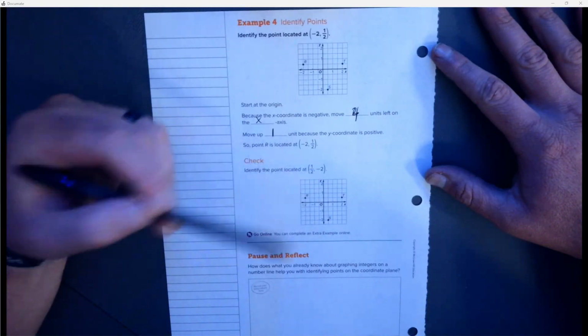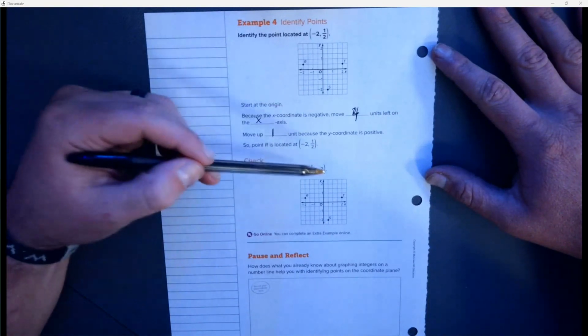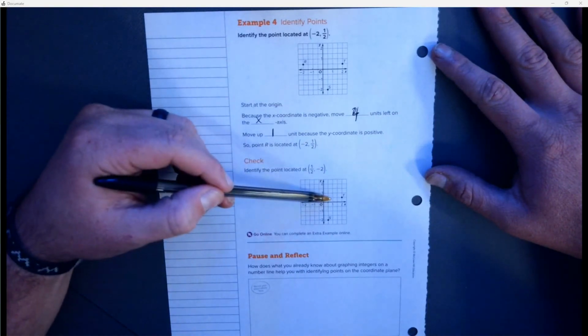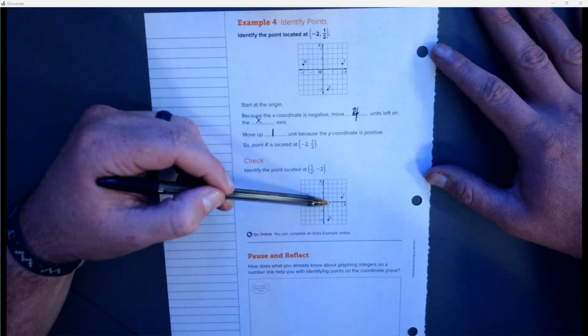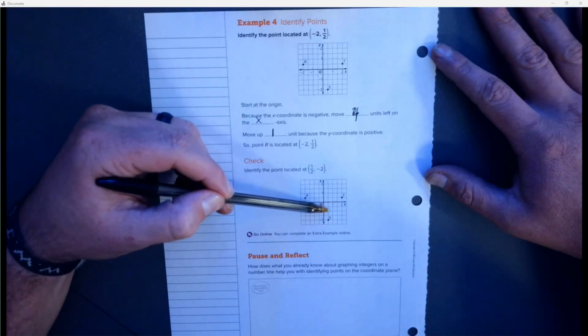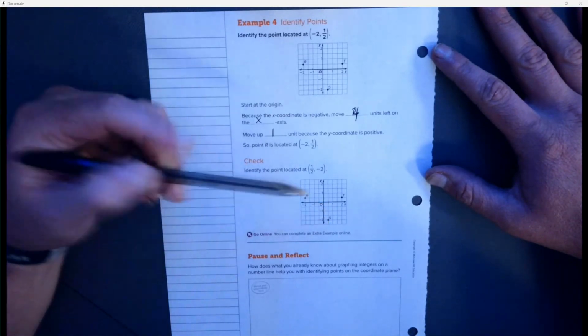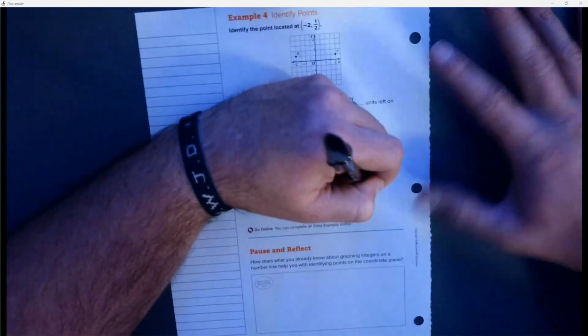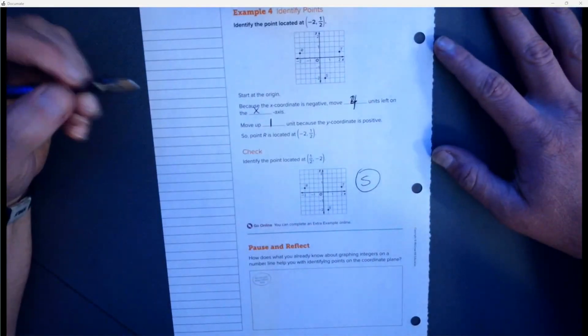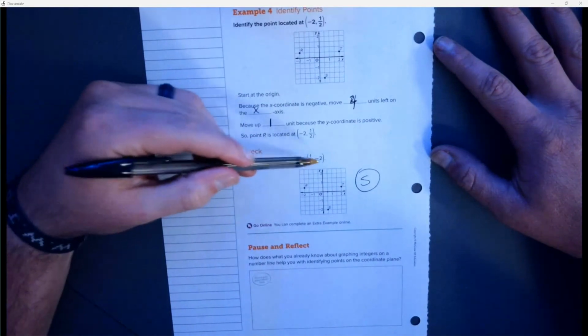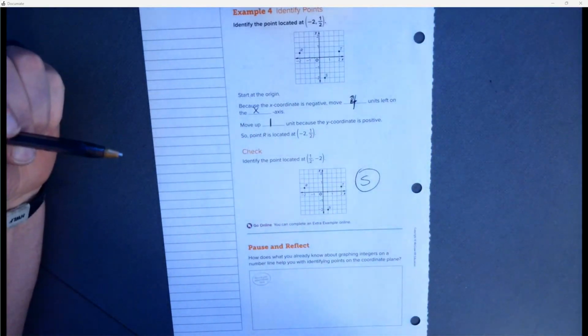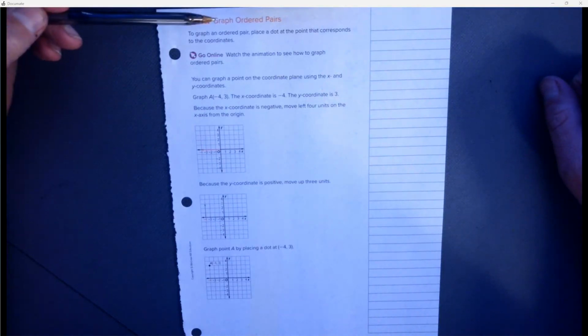And we're going to have to go down 4 units because it's going to take 4 to get to -2. So -1/2, -1, -1.5, -2. So the point S is represented by (1/2, -2).